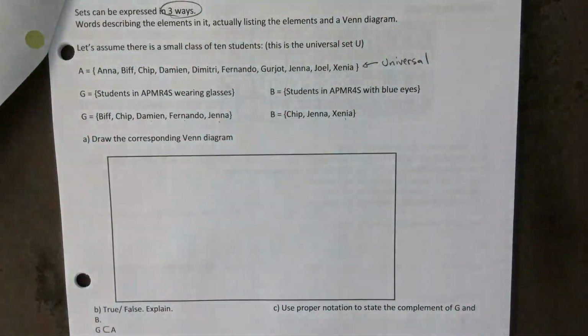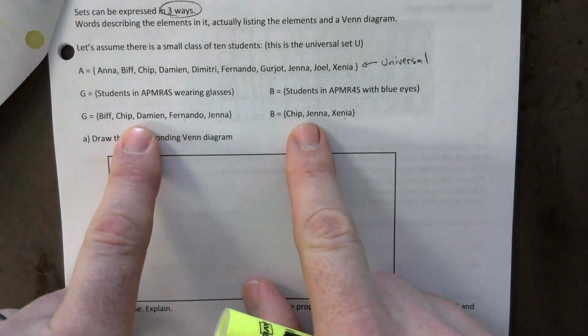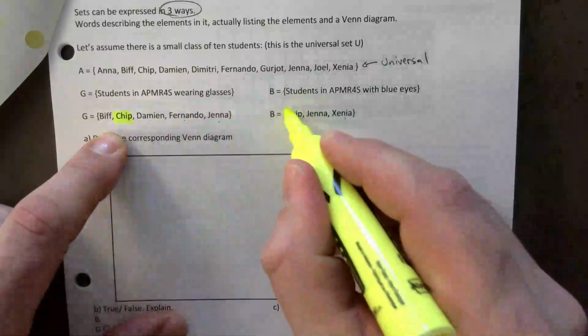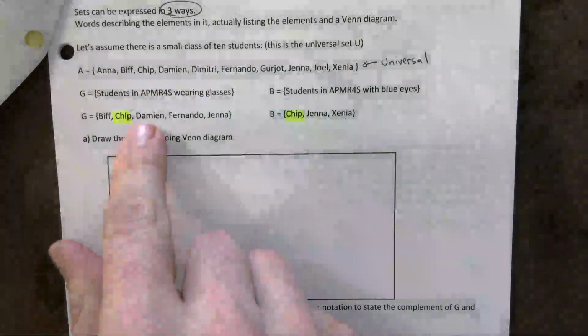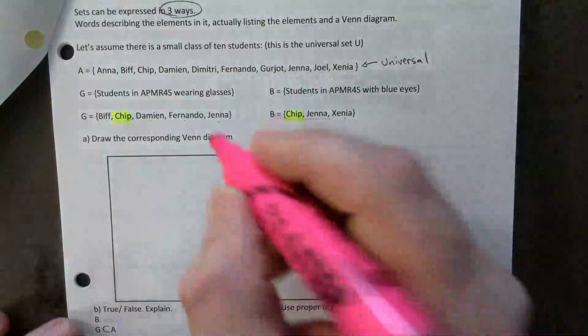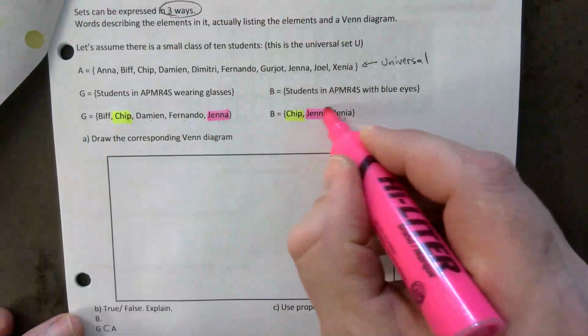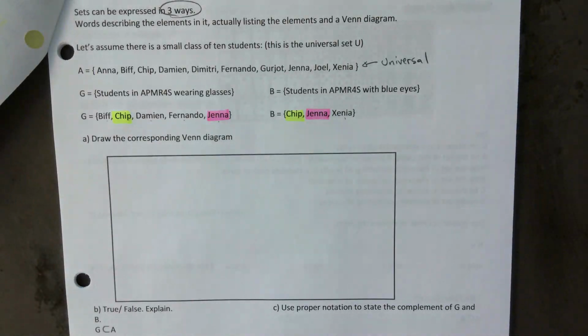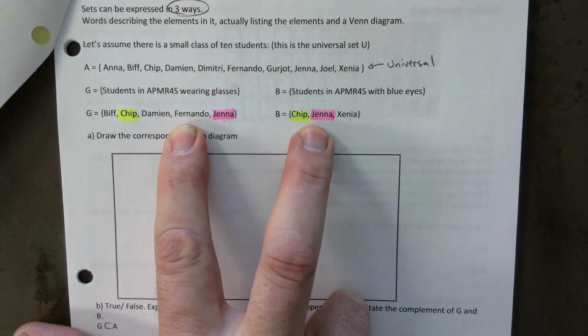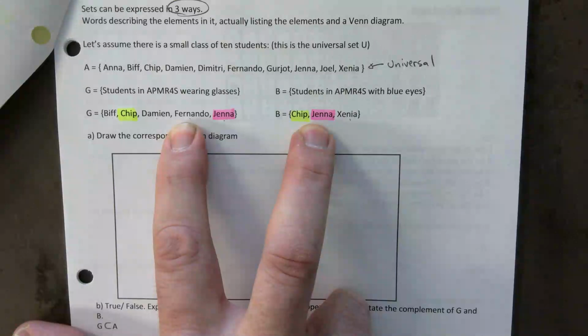First thing before you start a graph is ask yourself, among all the sets that we're given, are there any overlaps? Do you see something in common between these two? All right, Chip is in both. Chip is there, Chip is there. Jenna is also something that is shared, right? And that's it. Are these sets joint or disjoint? They're joint, right? They have things in common. So right off the bat, you know that.